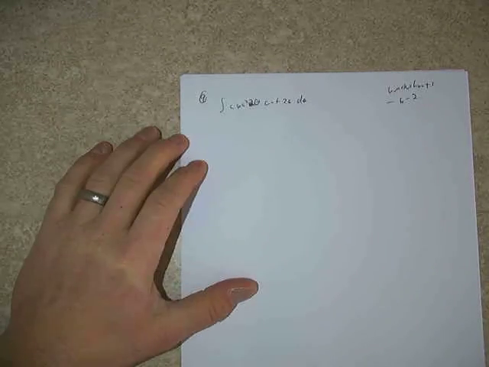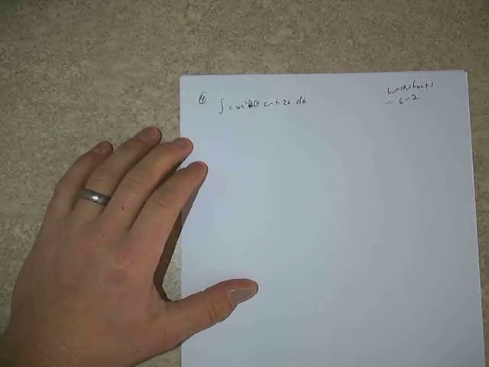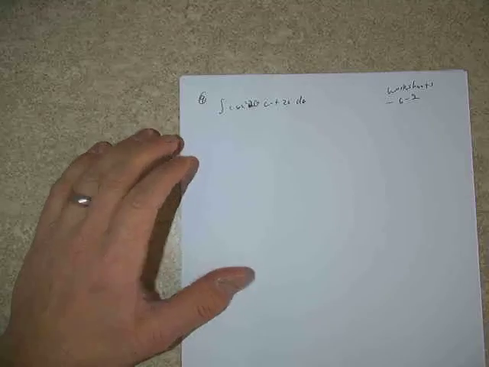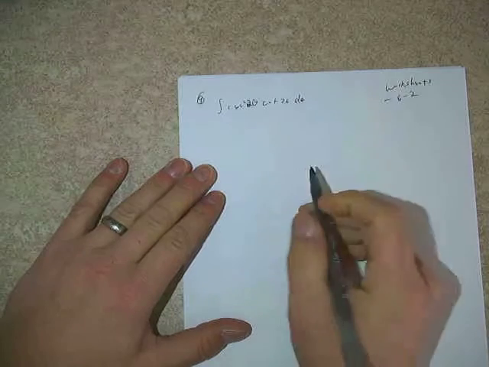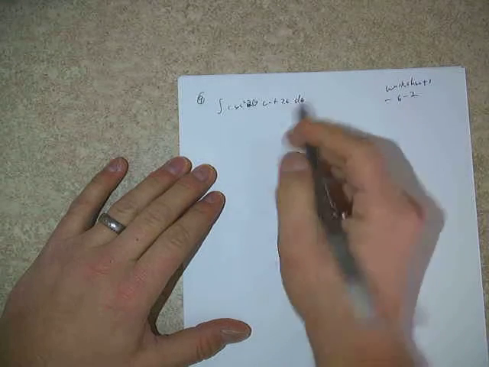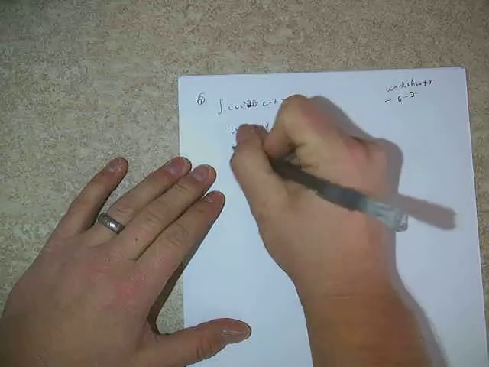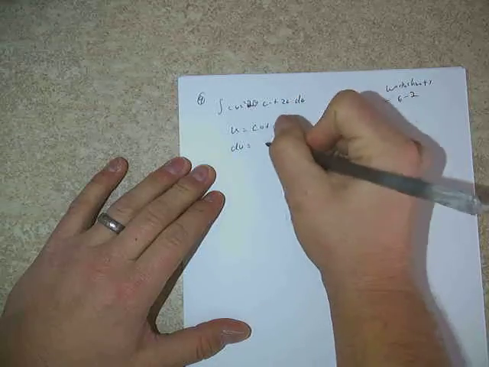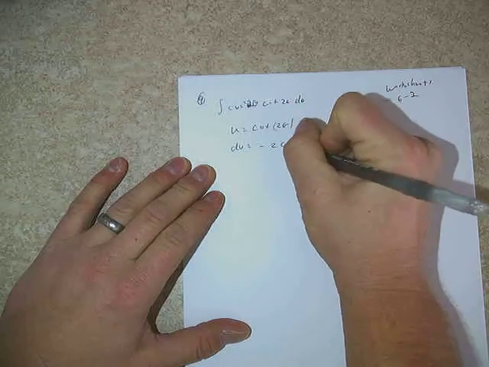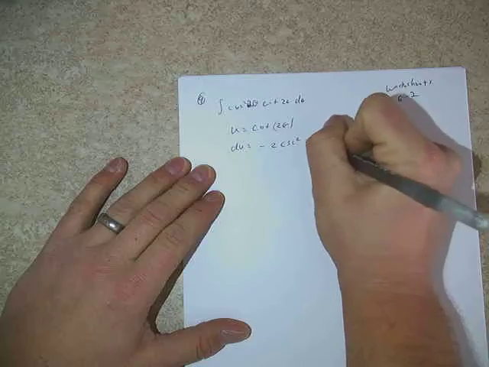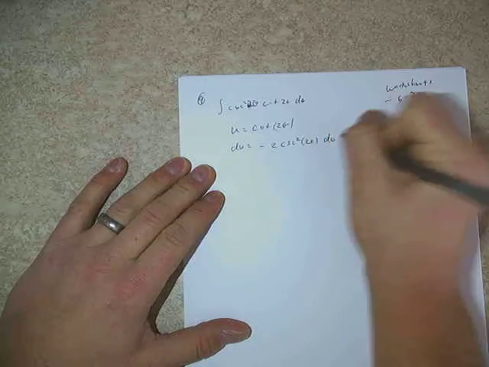And keep in mind, we always want to look for something that, if we let something equal u, we're going to have a du that hopefully is related to the other stuff that we want to get rid of. And in this case, if we let our u be cotangent 2 theta, wouldn't du be negative 2 cosecant squared 2 theta d theta?